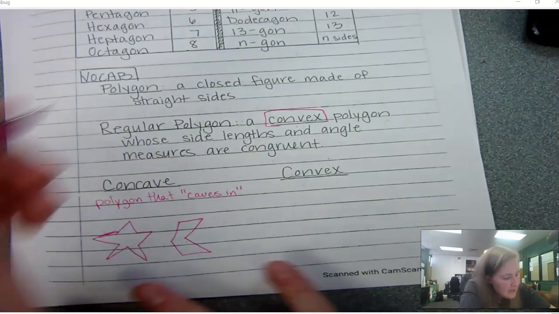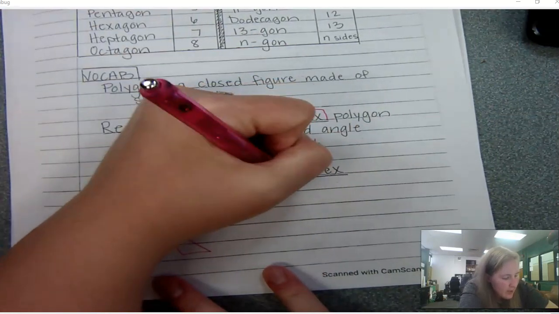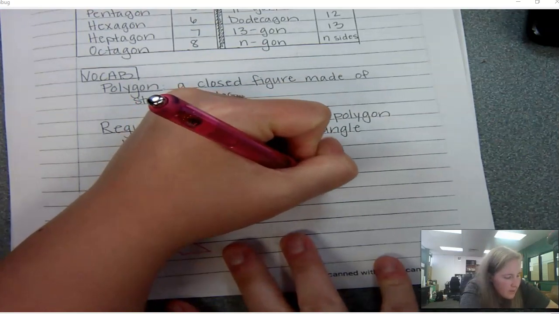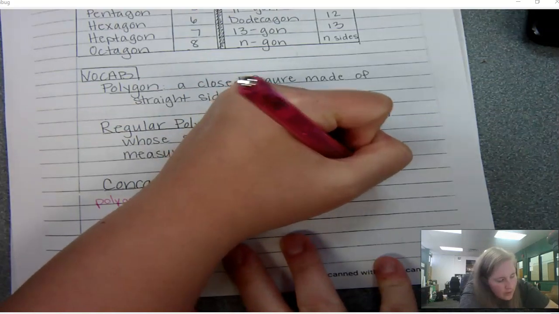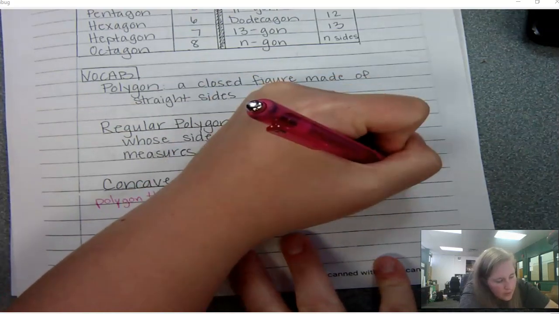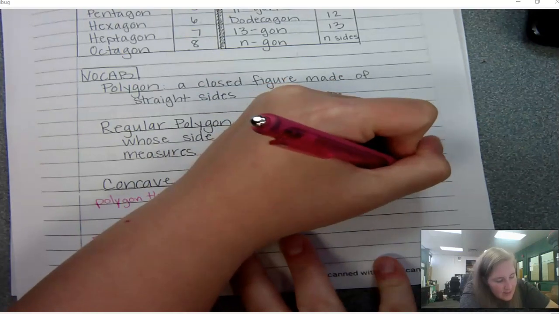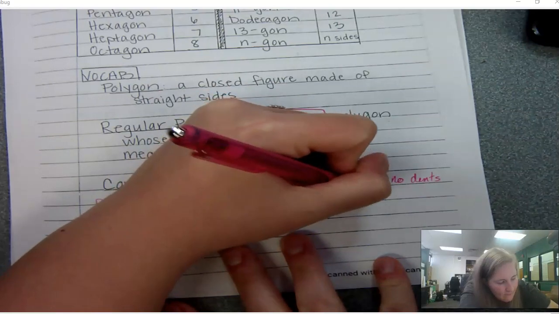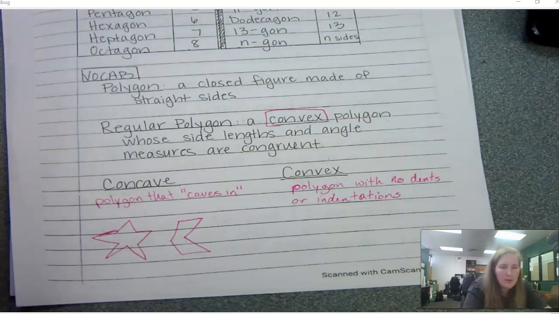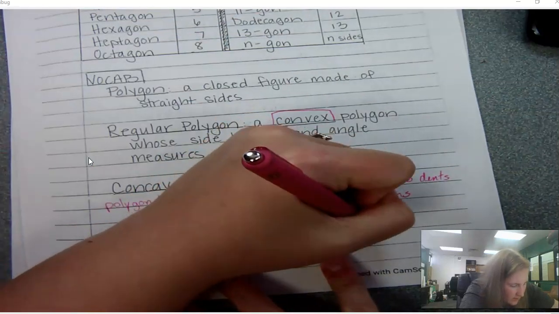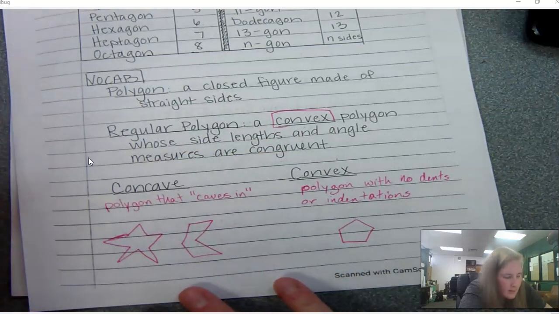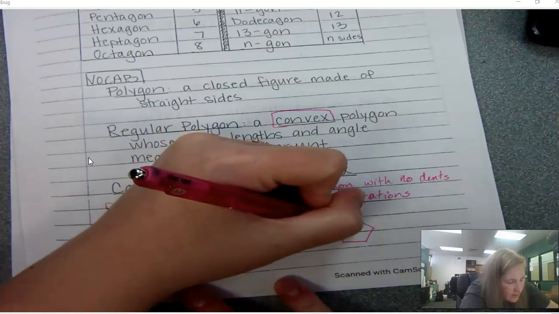For convex, it is going to be a polygon with no dents or indentations. Okay. So we can just think of it as all of these sides point out.